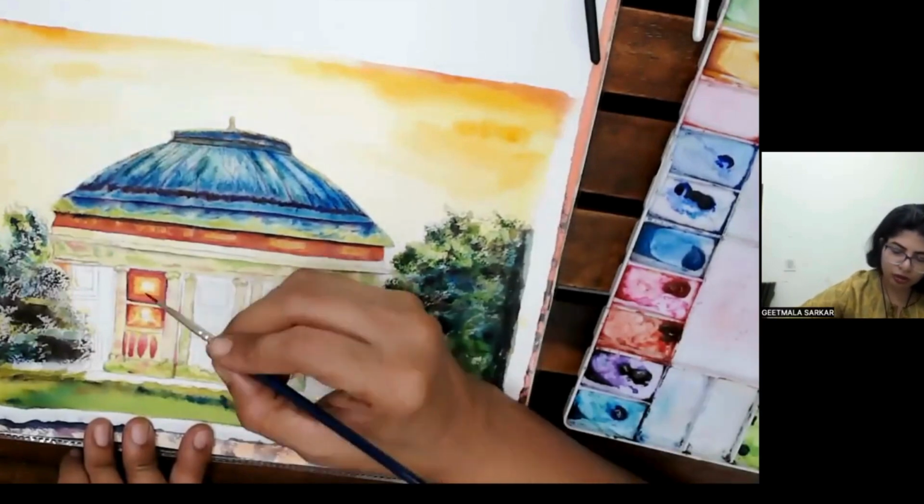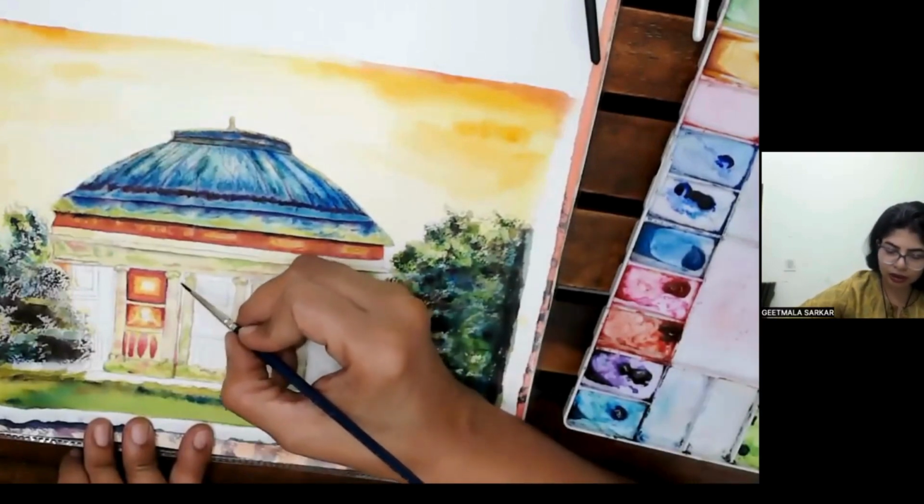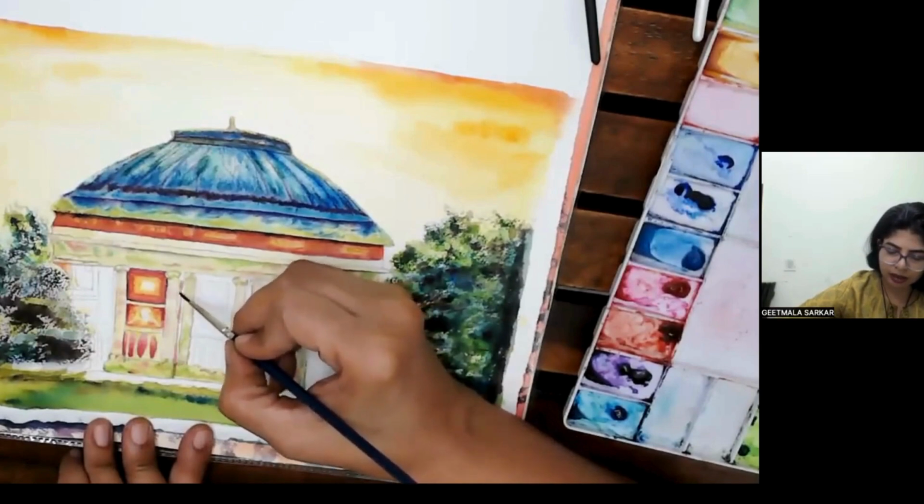When going towards the top, ensure that the color doesn't get inside the pillars.